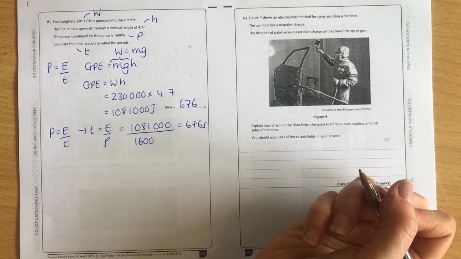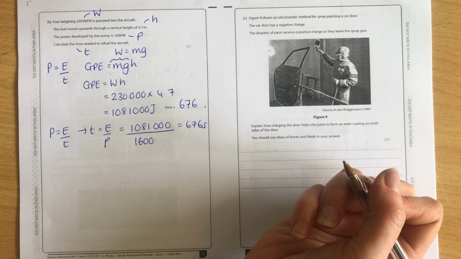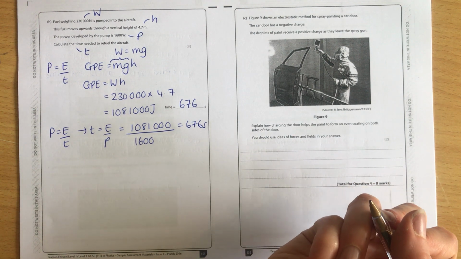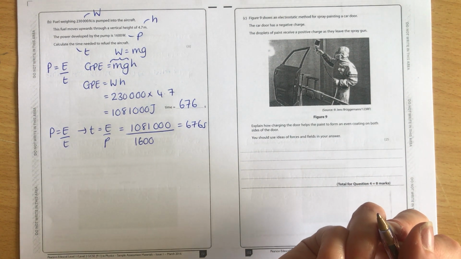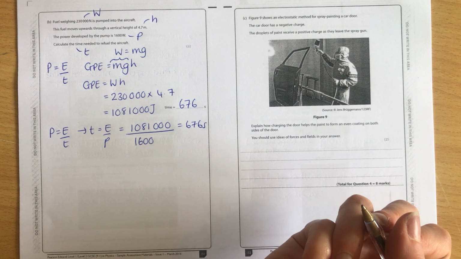Okay, that's going to be 600 seconds is about 10 minutes, so 11 minutes or so, which doesn't seem stupid for a massive aeroplane. That common sense check is really useful to do.